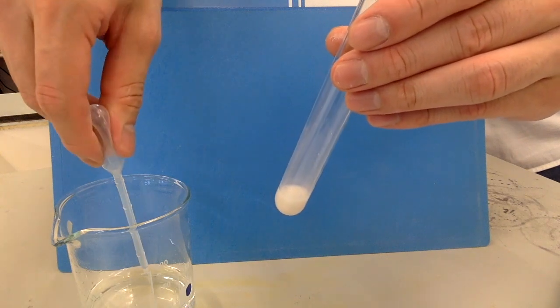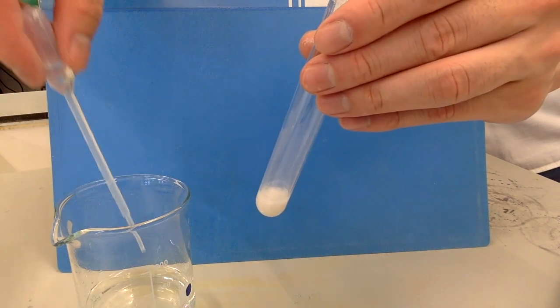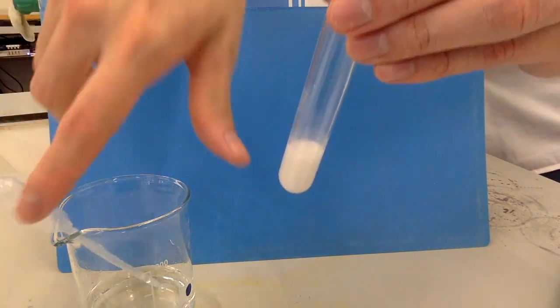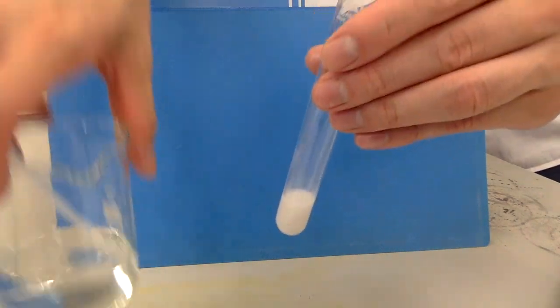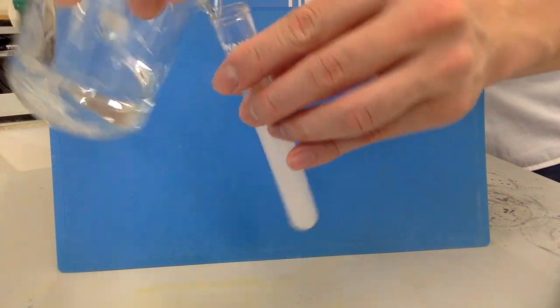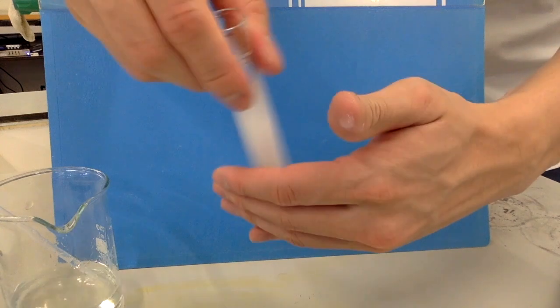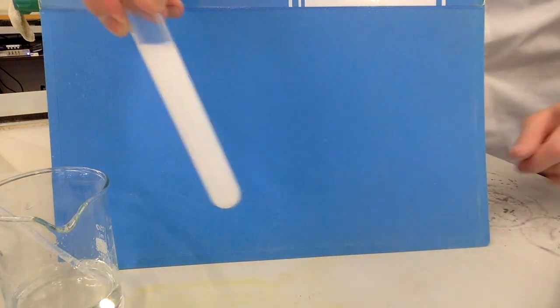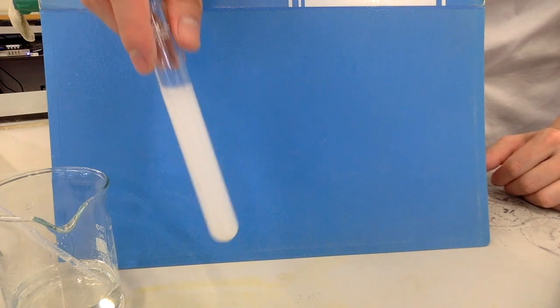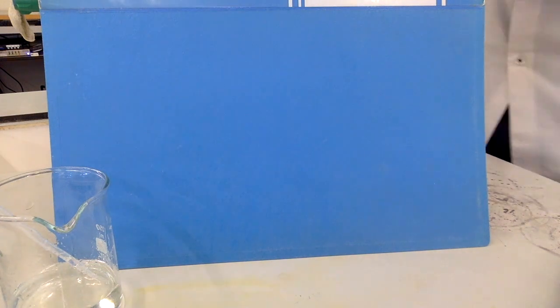So it turns into a milky mixture, and it looks like it doesn't dissolve. Let's just add more water inside. Okay, so calcium carbonate is insoluble in water, right? So that would be part B.